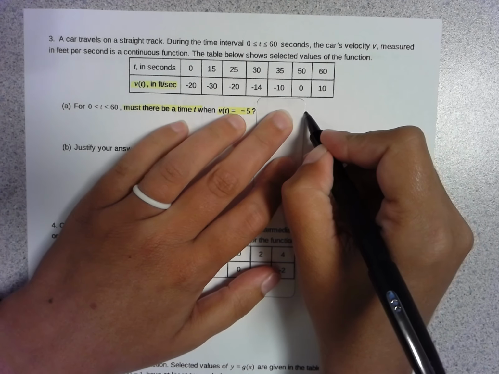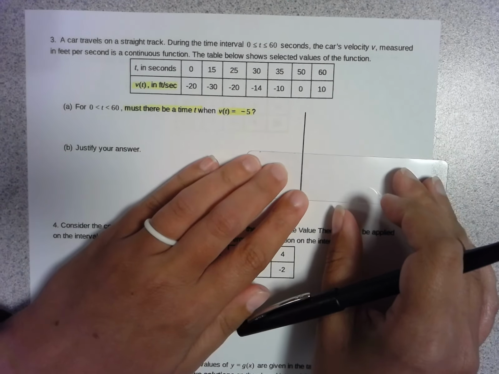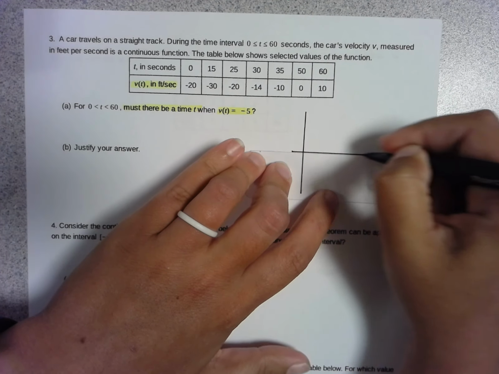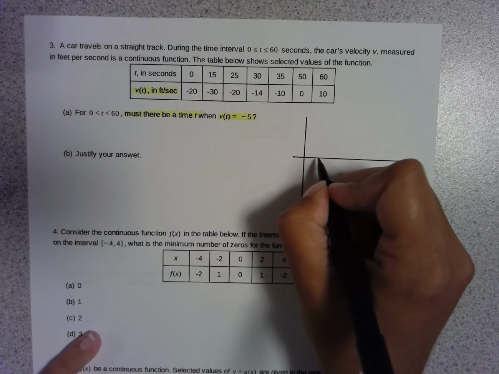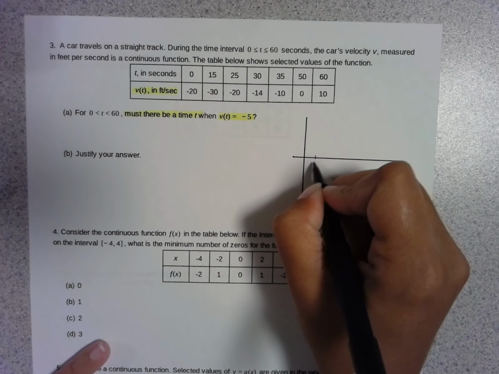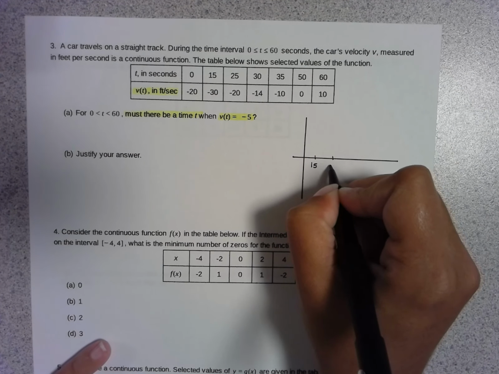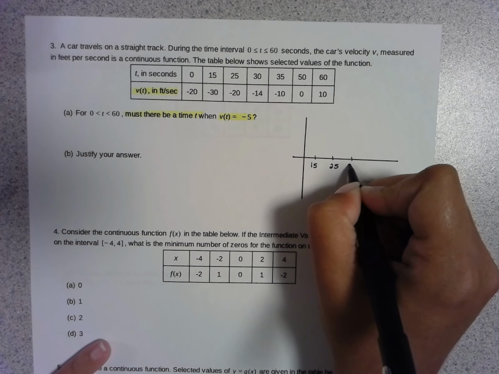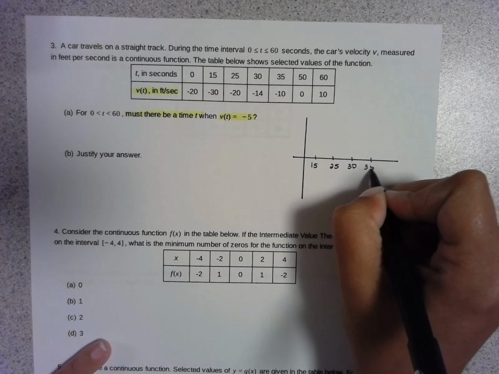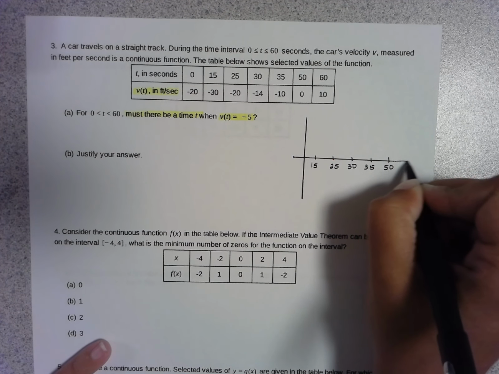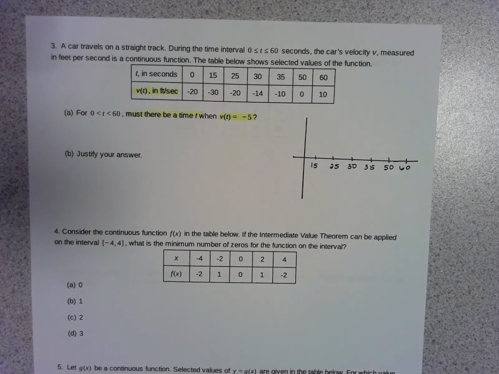So I'm going to go ahead and sketch a graph that shows the first and the fourth quadrant. I'm not going to worry about quadrants 2 and 3 since I've only got positive time values. So on the x-axis, I'm going to have the numbers 0 and then 15, 25, 30, 35, 50, and 60. And I'm just sketching a rough graph. You'll notice these are not evenly spaced. I'm not worried too much about that. This is not part of explaining my reasoning. This is just getting a visualization so that I have a good idea what's going on.